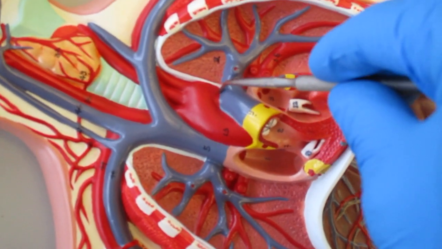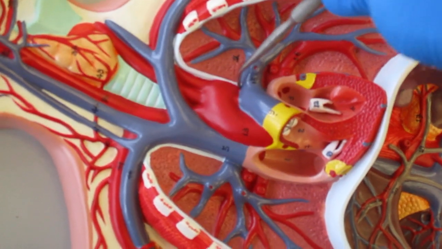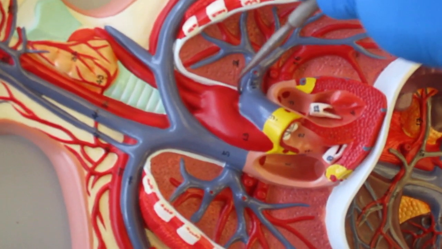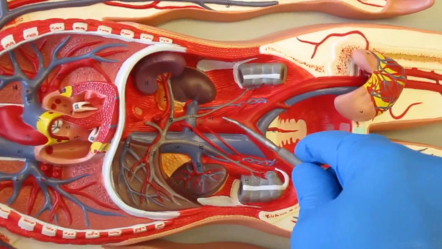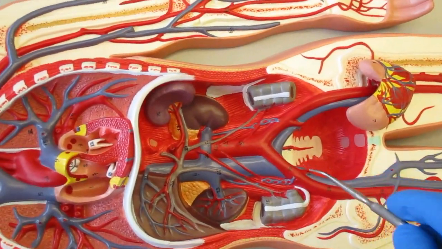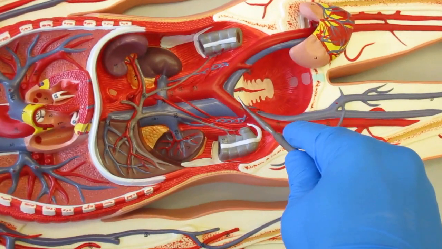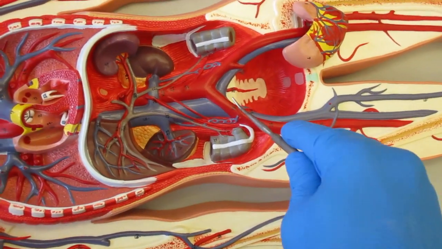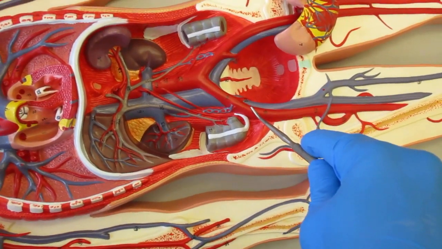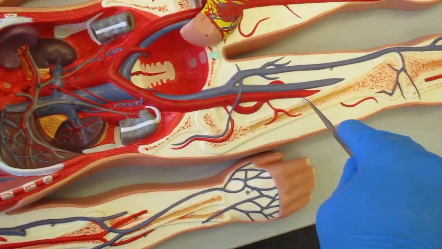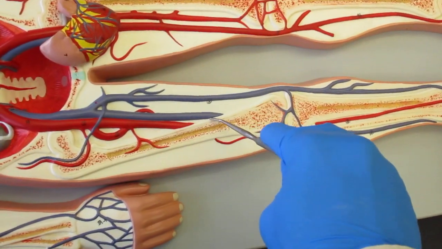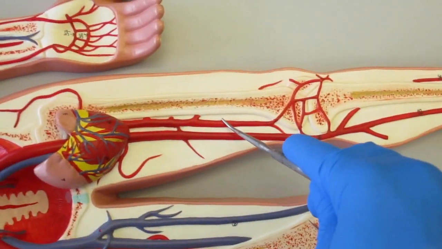And then of course it's going to go down the descending aorta, or thoracic aorta, and down the abdominal aorta. Then we can see it's going to branch here: common iliac artery, femoral artery, going on down. Let's go this side here.